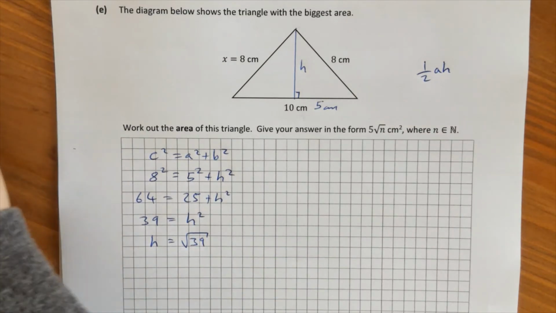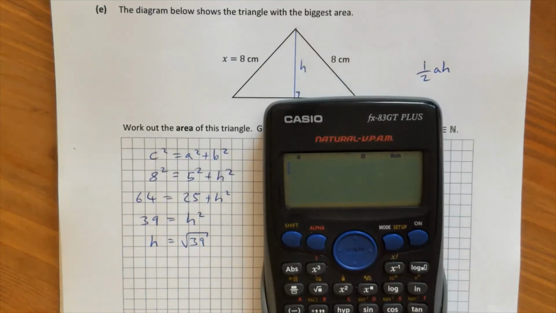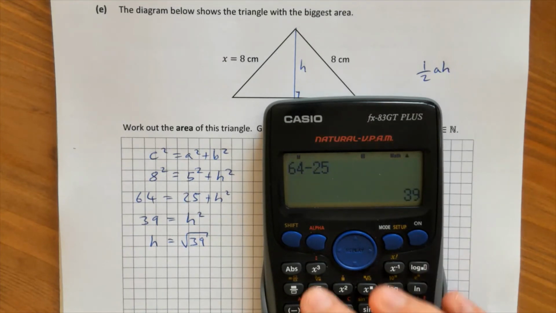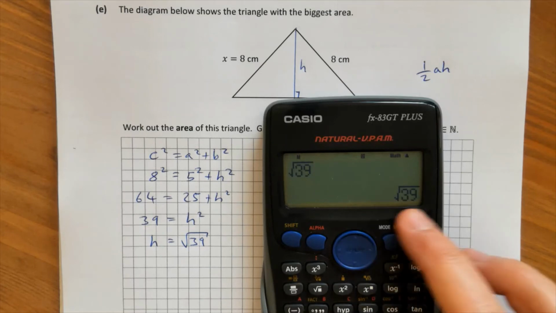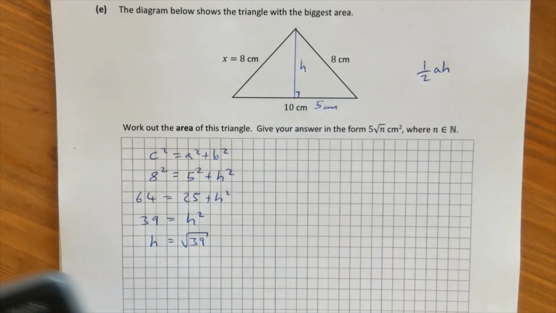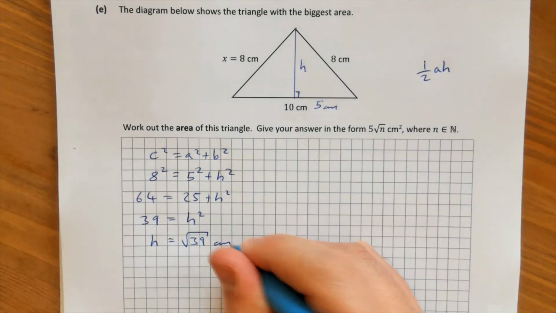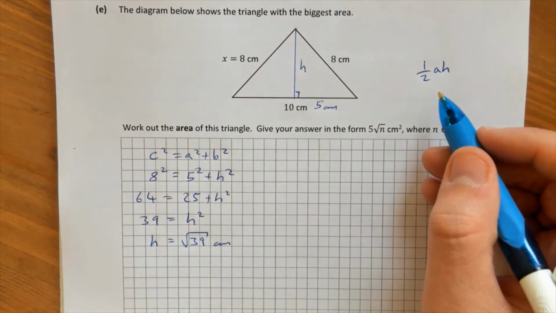Now, I'm going to double check both of those things on my calculator. The fact that 64 take away 25 is 39, and it is. And I'm going to square root 39 to see if it can be simplified at all, and it can't. It just stays as the square root of 39. So that is my height. So now I can plug that into my formula for area.